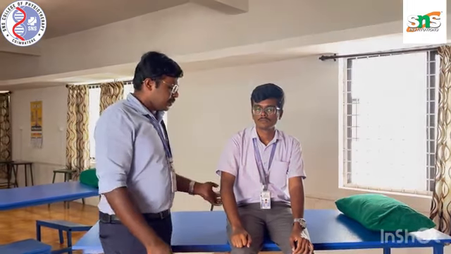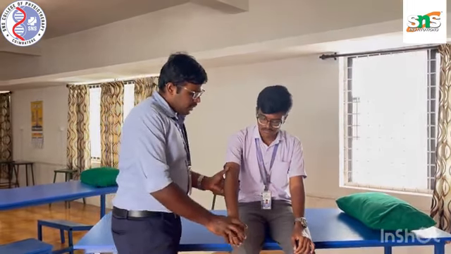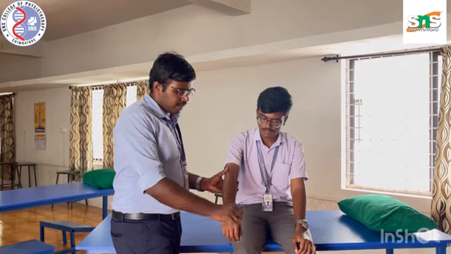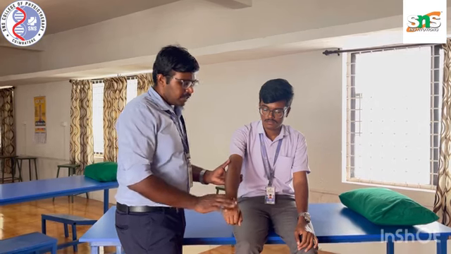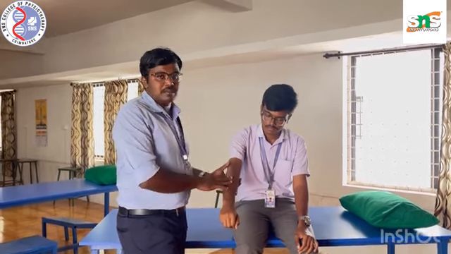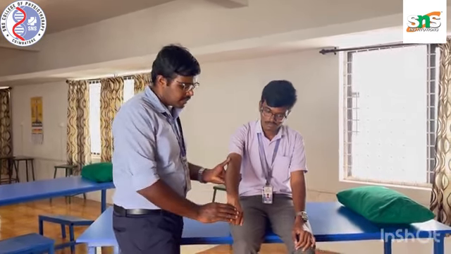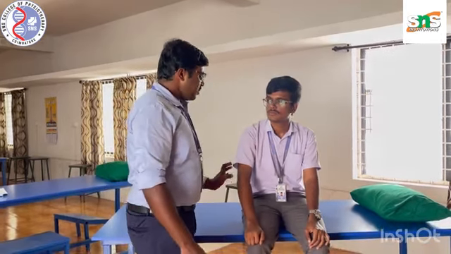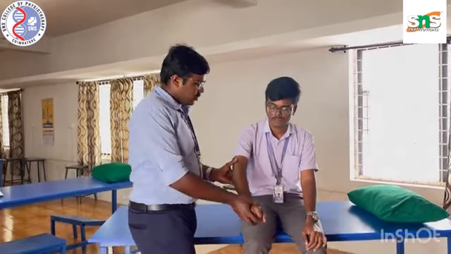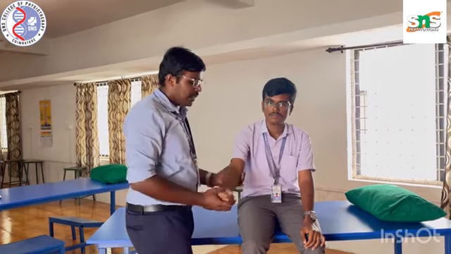And also muscle power: I do a wrist extension, and he does the wrist extension with normal movement, so that's a muscle power of 3. But when I give a little resistance and he does wrist extension, he feels pain, so he has 4 plus. Range of motion is normal: elbow range of motion is normal, and wrist range of motion is also normal.